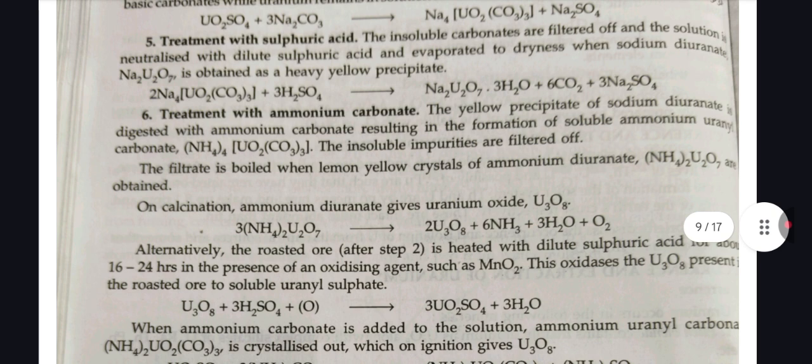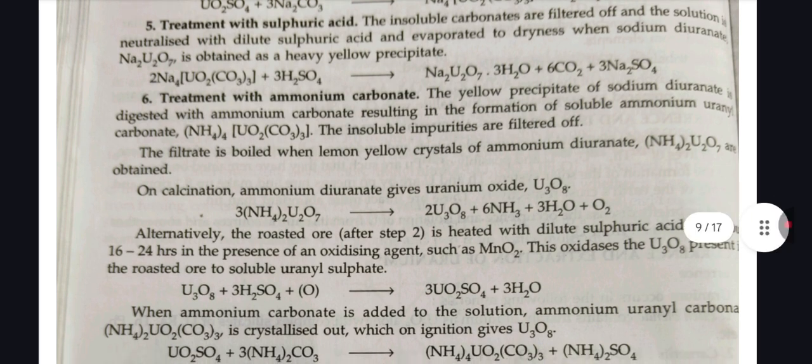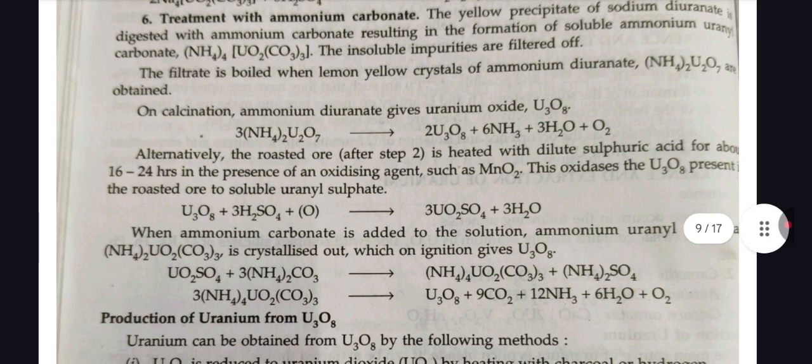Fifth is treatment with sulfuric acid. The insoluble carbonates are filtered off, and the solution is neutralized with dilute sulfuric acid and evaporated to dryness, when sodium diuranate Na2U2O7 is obtained as a heavy yellow precipitate. Sixth is treatment with ammonium carbonate. The yellow precipitate of sodium diuranate is digested with ammonium carbonate, resulting in the formation of soluble ammonium uranyl carbonate. The insoluble impurities are filtered off. The filtrate is boiled, when lemon yellow crystals of ammonium diuranate are obtained. On calcination, ammonium diuranate gives uranium oxide.